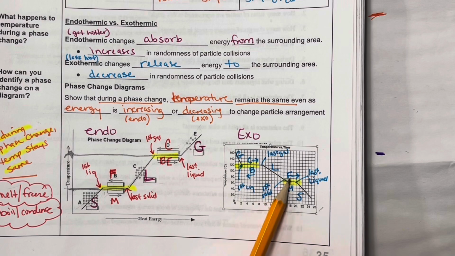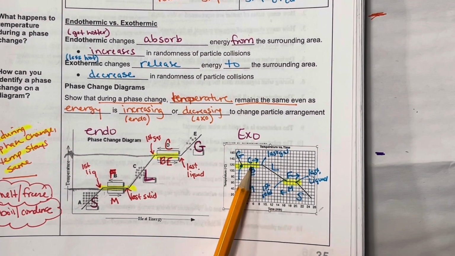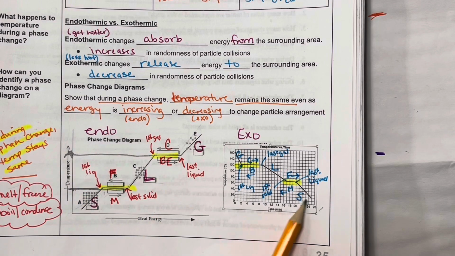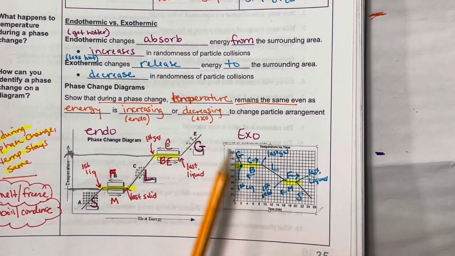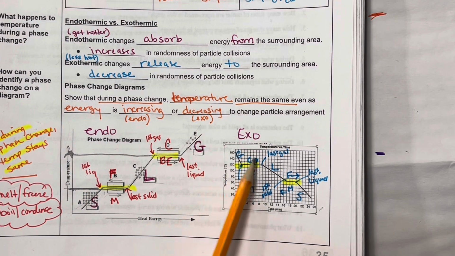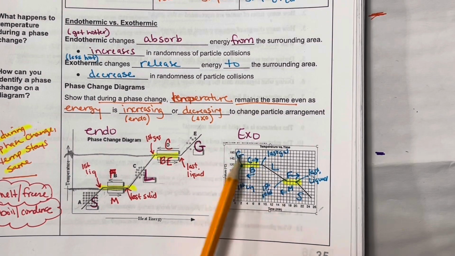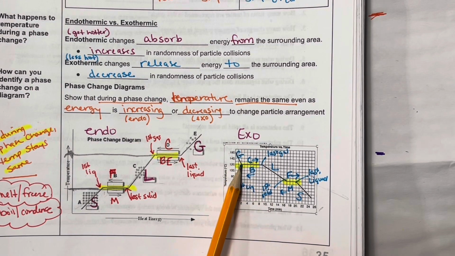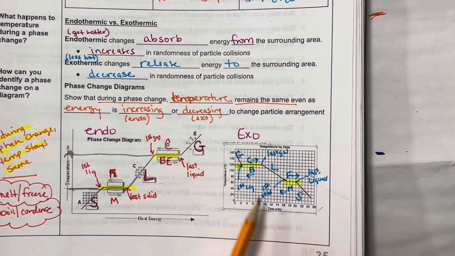And so you're going to find your flat lines where temperature is remaining the same, and that's going to be your phase change. And then you're going to label your three phases. Solid will be at the bottom, liquid in the middle, gas at the top. And so then you can say, well, as a gas goes to a liquid in the forward motion of this, that would be condensation. But that temperature is also the boiling temperature, because those are reciprocal processes.